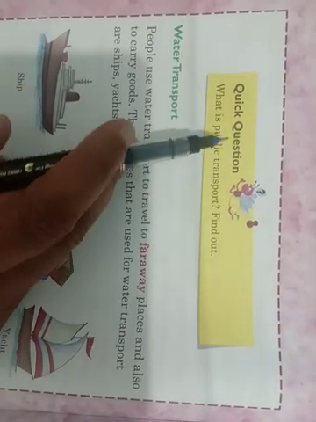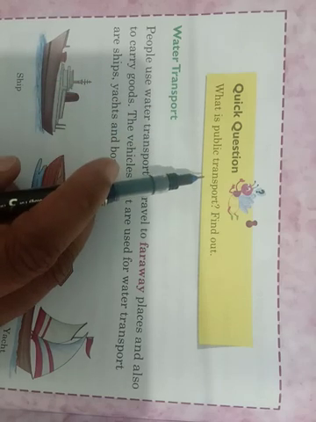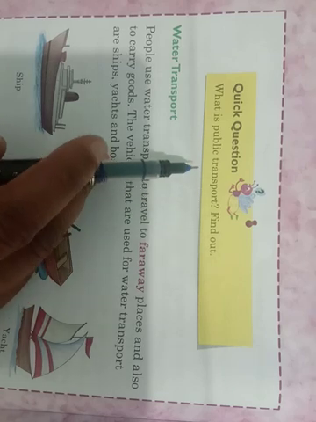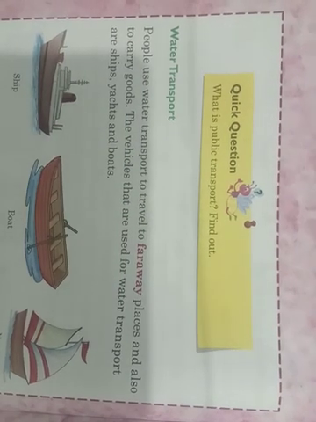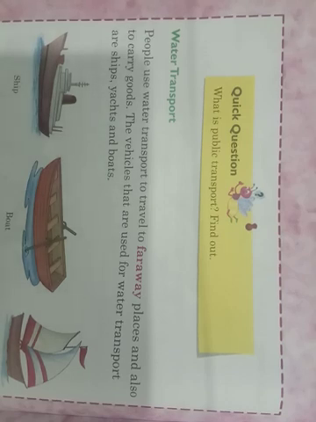Now children, here quick question, what is public transport? Do you know what is public transport, children? Public transport is the buses that we use, the PMT, the PCMT buses, or the local trains that we use are known as public transport.